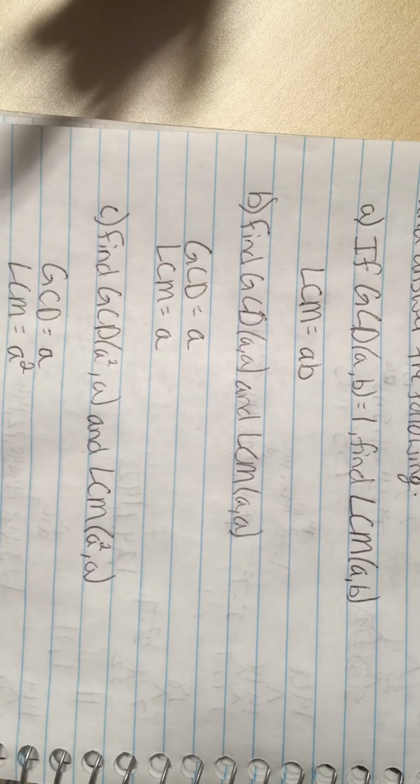So that's it. A couple of examples there on the greatest common denominator and least common multiple.